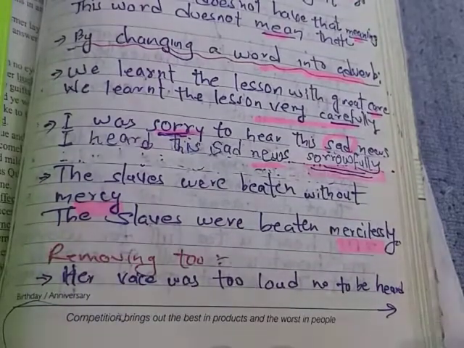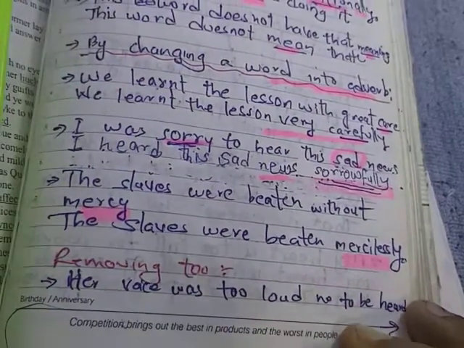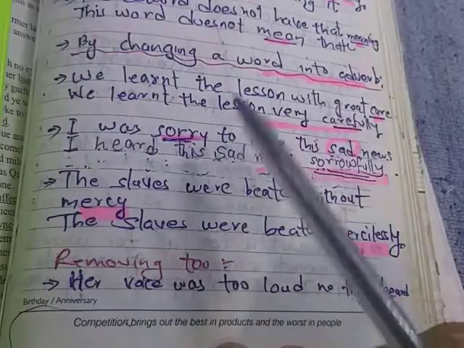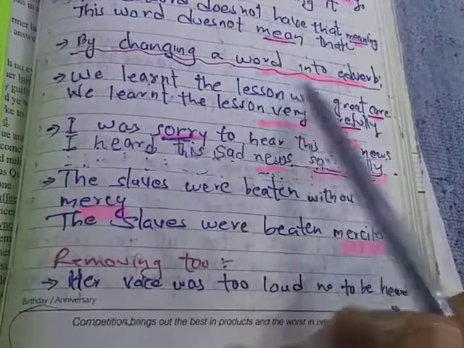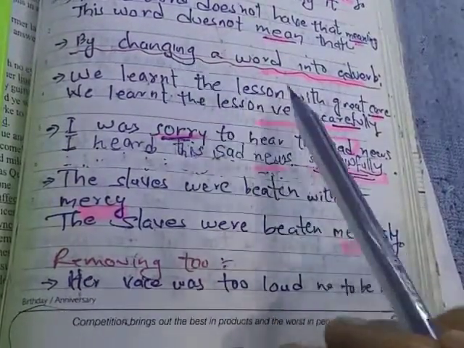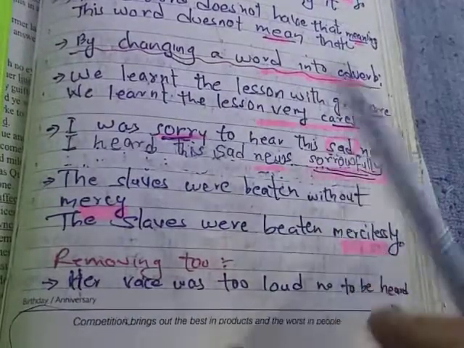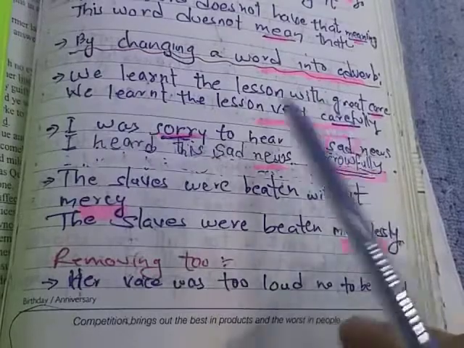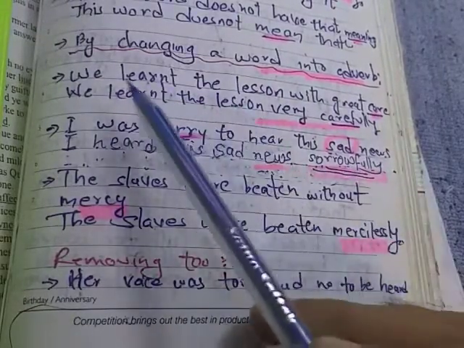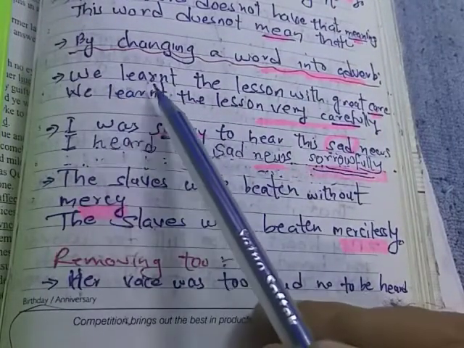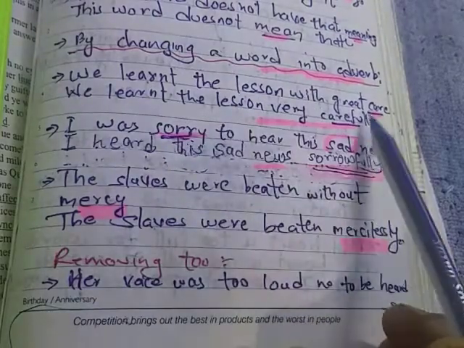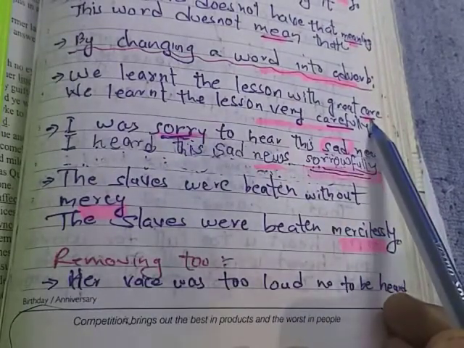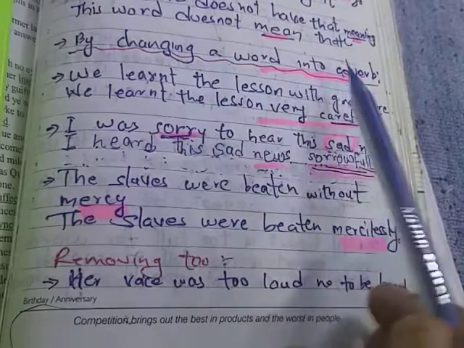Now moving further, we will see another part of speech, that is the adverb. We will change the underlined word into the adverb form. The first sentence: the underlined word is care. We learned the lesson with great care, and care here is to be converted into the adverb form.